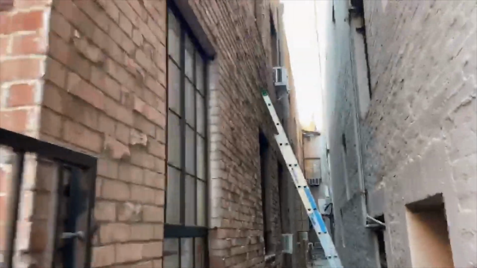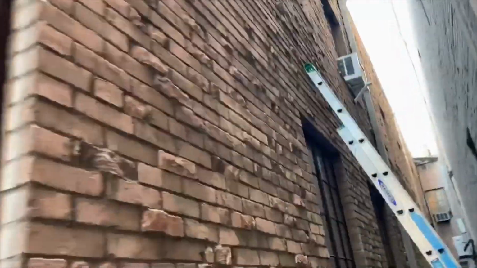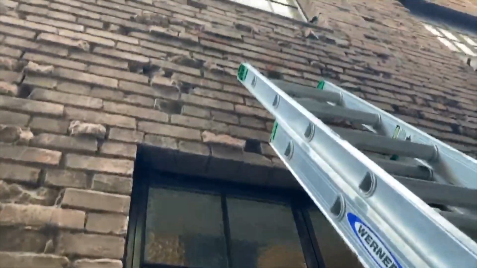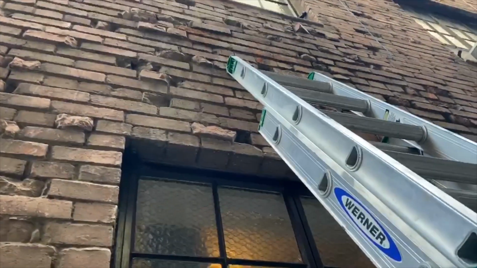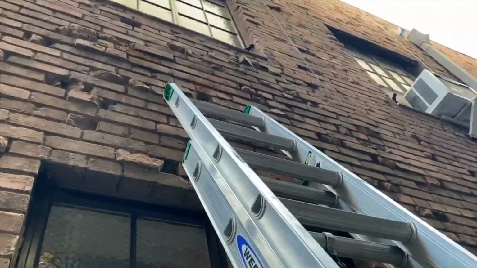So this is the outside where my team is right now. They're inside getting the smoke machine and the UV smoke containment set to go. But as you can see here, you've got windows and lots of brick. And so to be able to pinpoint this, we'll go up the ladder here.